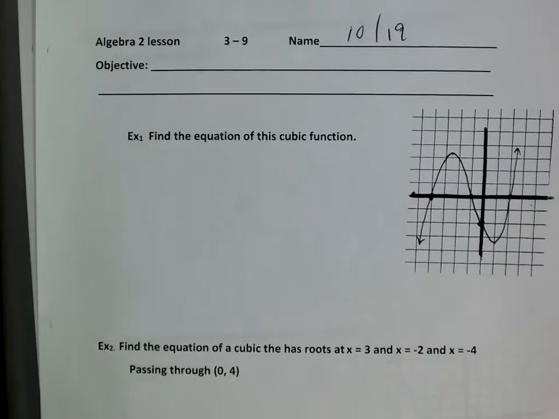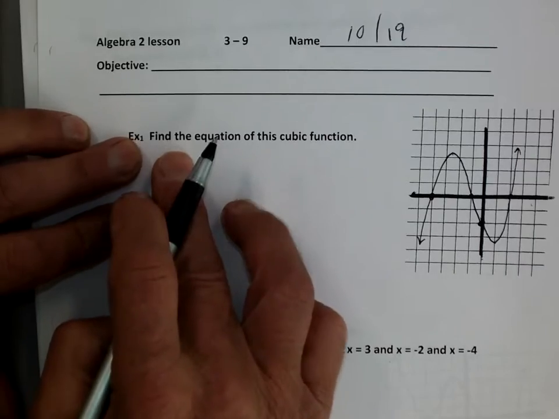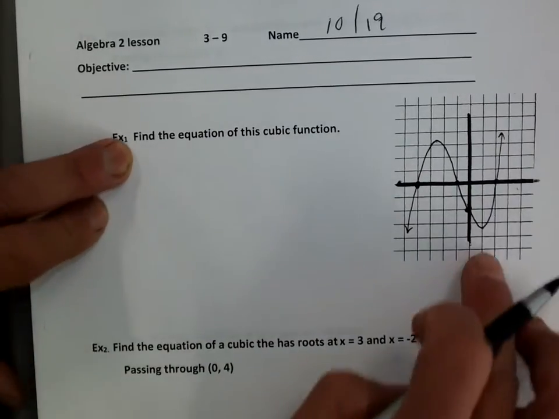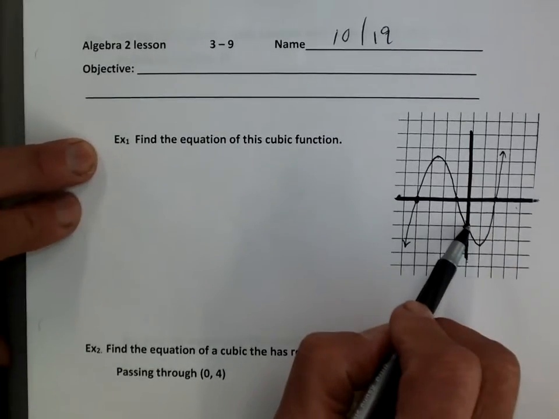So today we're going to actually answer Jennifer's question. What we're going to do is make equations of a cubic function. Now this one has a very specific answer because it has to go through this point right here.